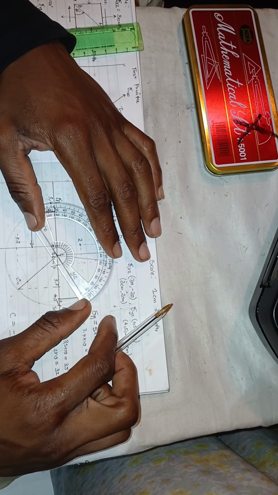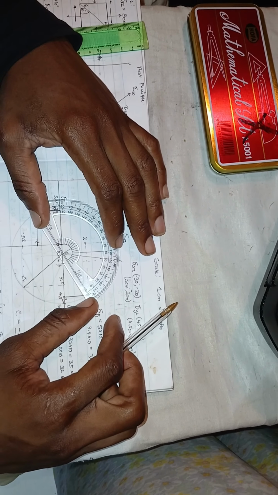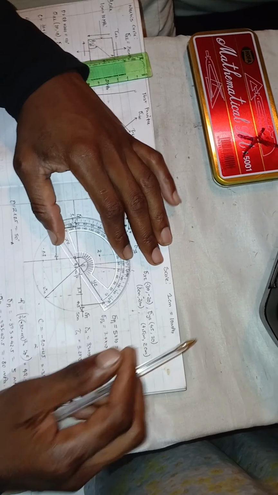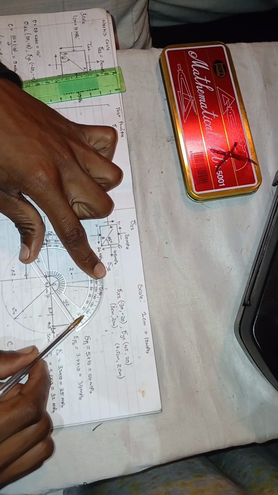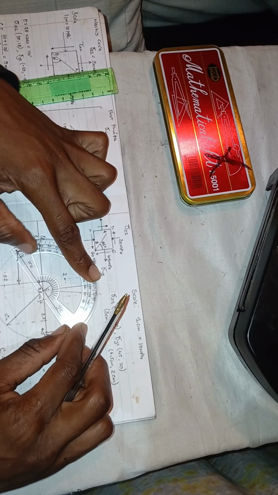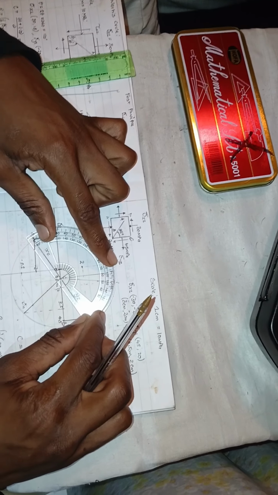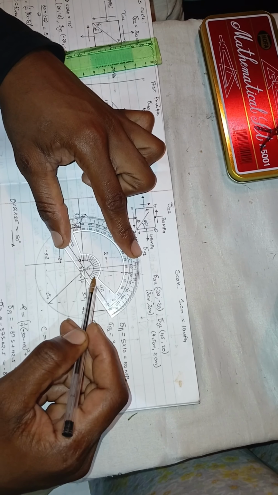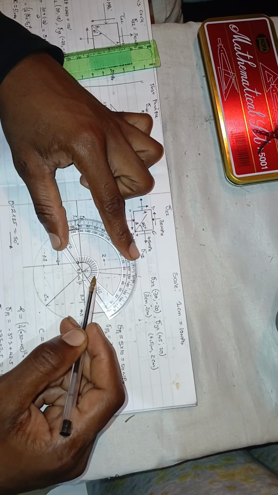So now remember, this is what we're going to do. We're going to do it like this, and then we make it so that it's going to be at 50 degrees to this line. So we go all the way to 50. So this is our 50, guys. I'm sorry about this, not straight, but okay. So our 50 is measured from this line.